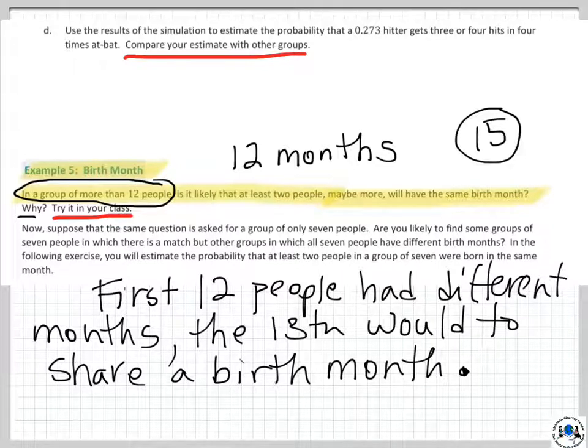Okay, but yeah. So the first 12 people would have to, even if they had different months, the 13th person would have to share a birth month.